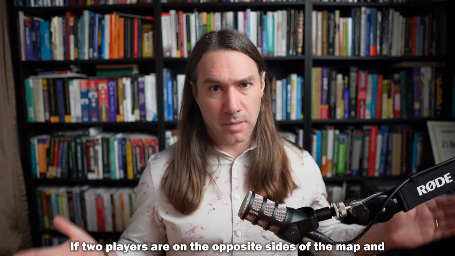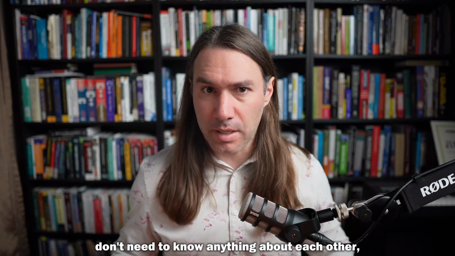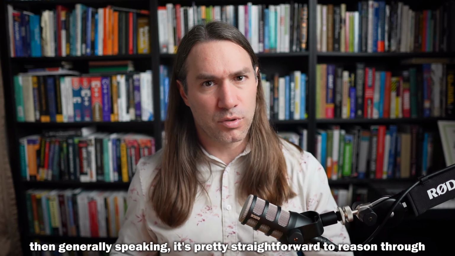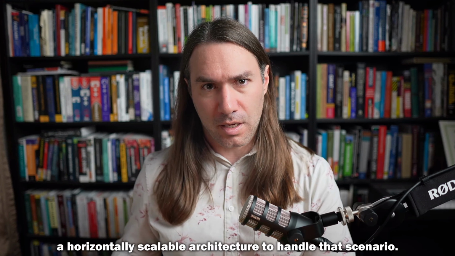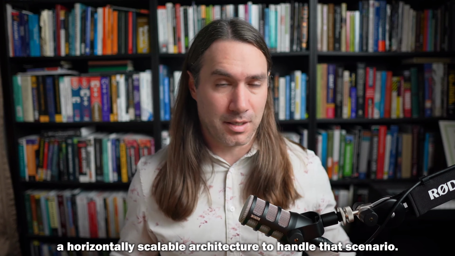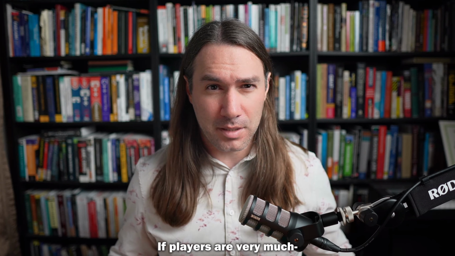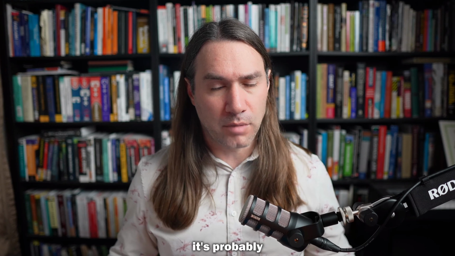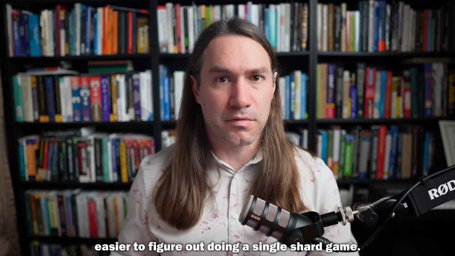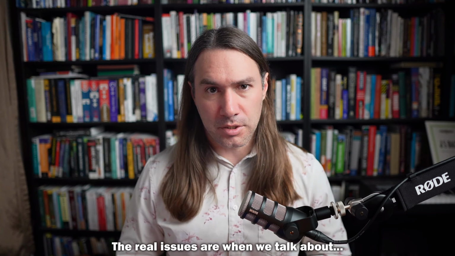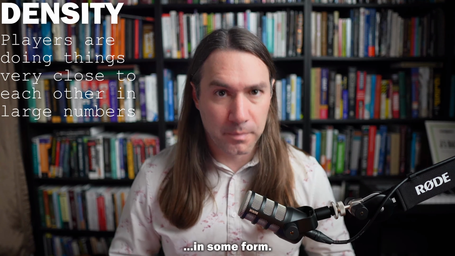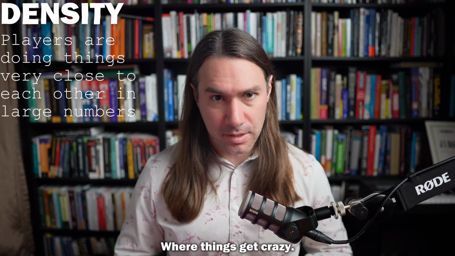If two players are on the opposite sides of the map and don't need to know anything about each other, then generally speaking, it's pretty straightforward to reason through a horizontally scalable architecture to handle that scenario. If players are very separated, then it's probably easier to figure out doing a single shard game. The real issues are when we talk about density. Players are doing things very close to each other in large numbers in some form where things get crazy.